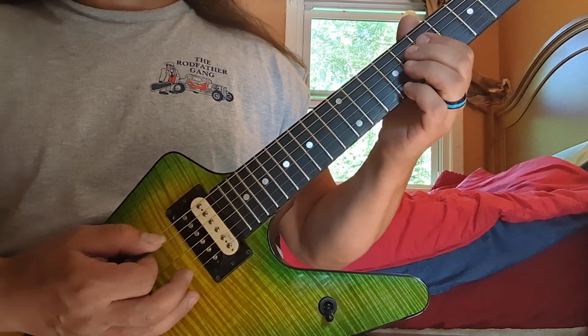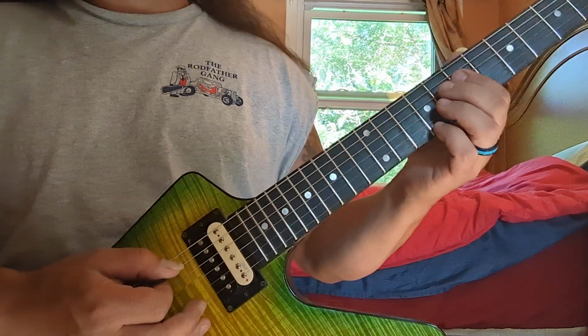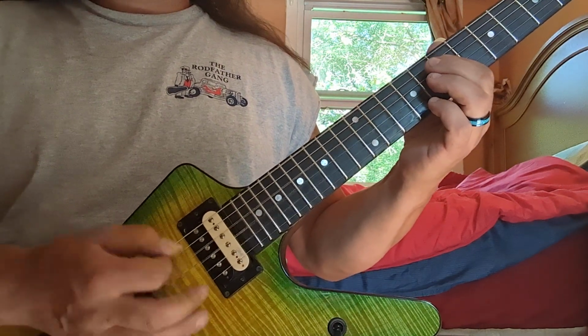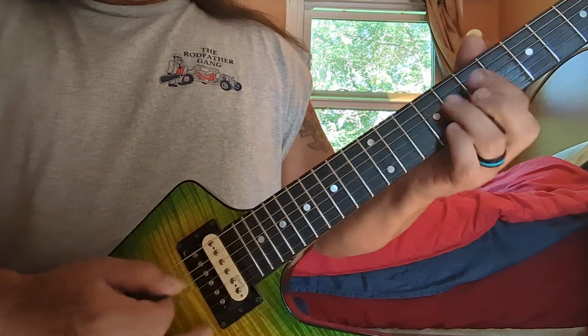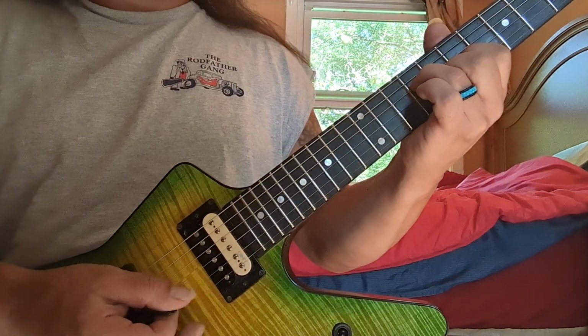So that is the pedal tone there that I explained in my other videos. There's why I use the pedal tone. You need it. The whole riff has the pedal tone through every single one of these chords.